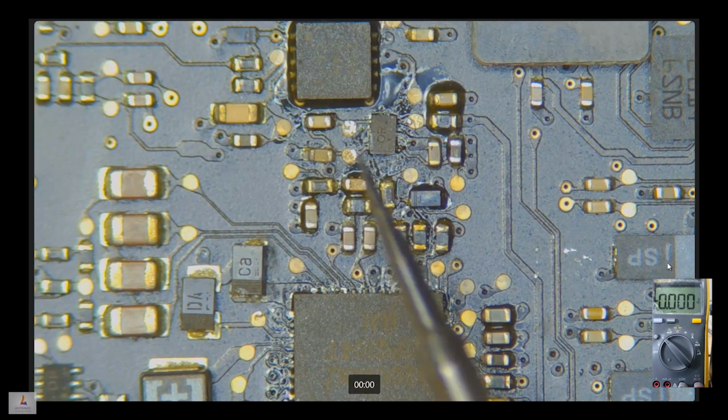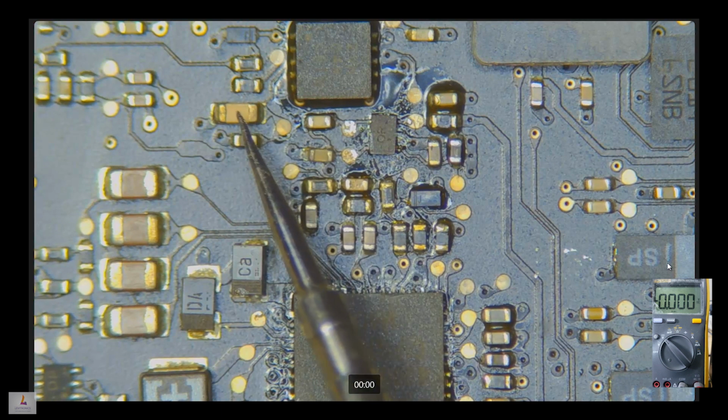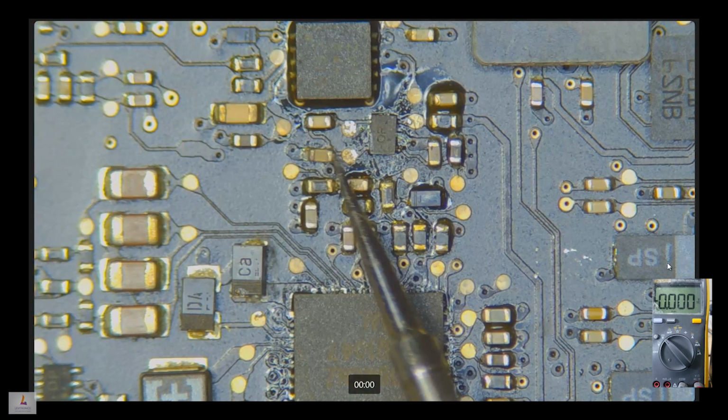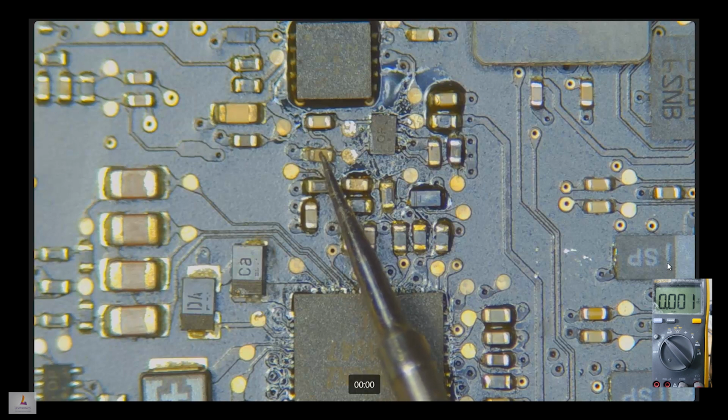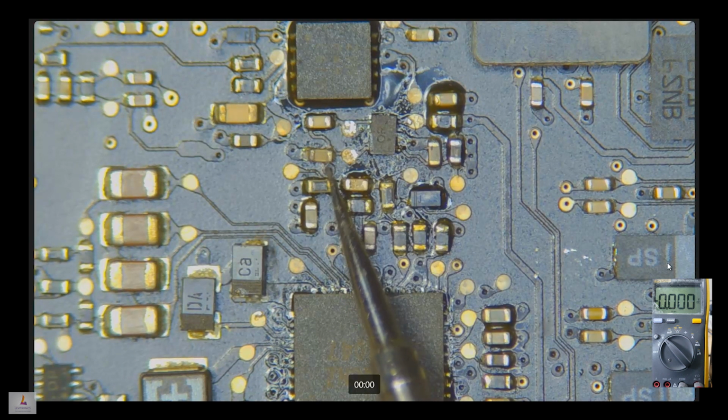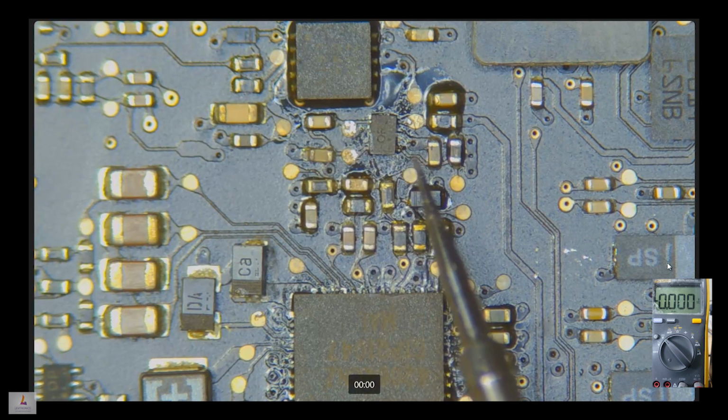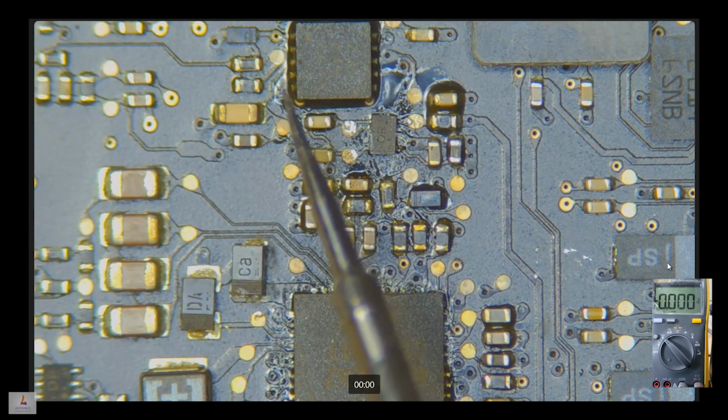And surprisingly, when I checked for a short, this capacitor was shorted to ground. I had to replace this capacitor also before I was able to get 4.5 volts on this output.